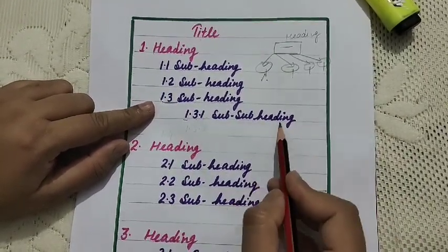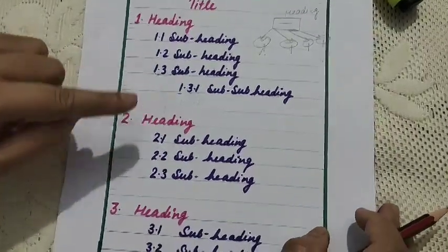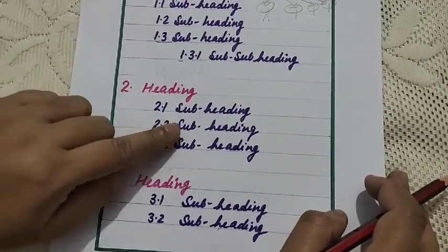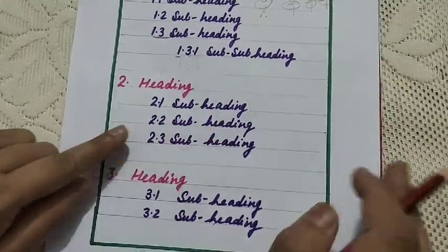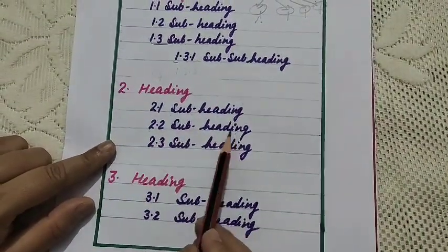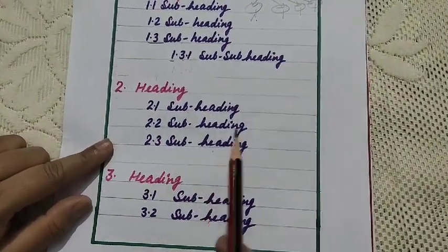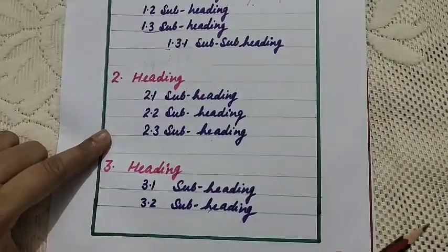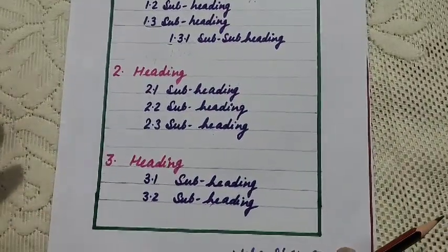Then the second heading has 2.1 subheading, 2.2 subheading, 2.3 subheading, meaning anything important you want to give about a particular subheading.